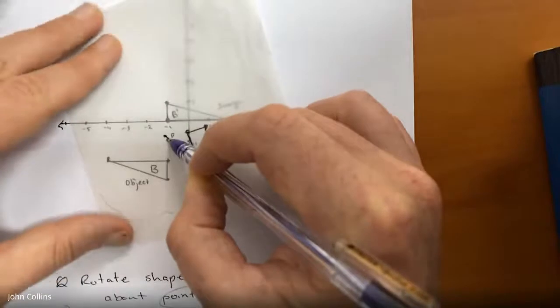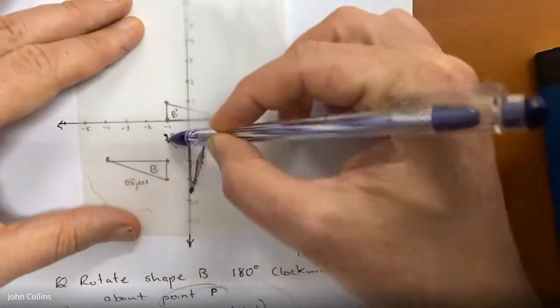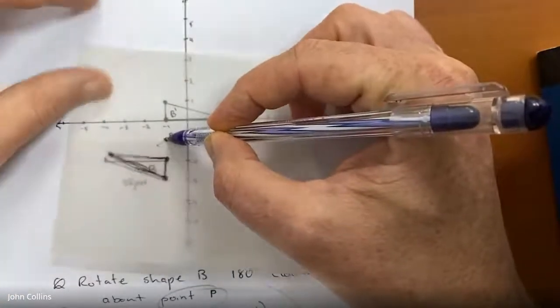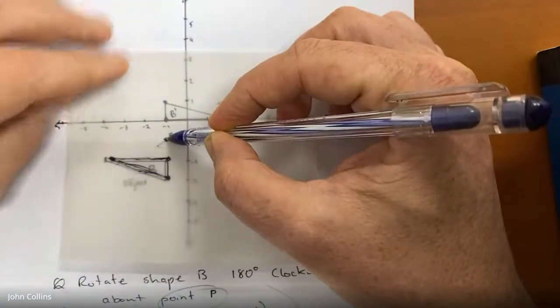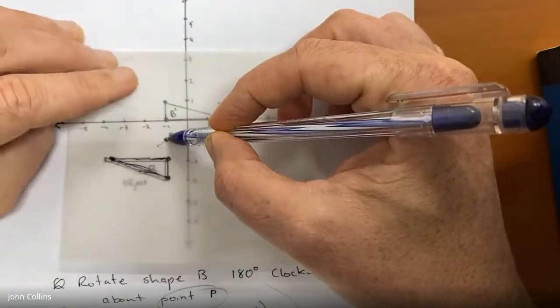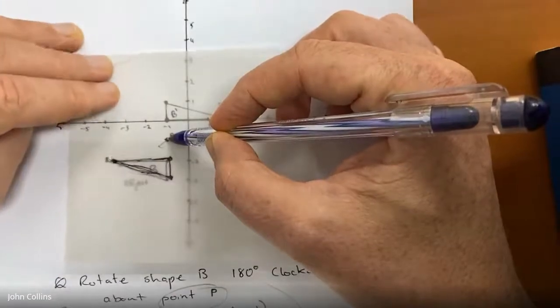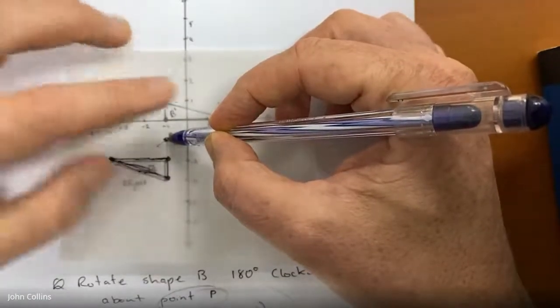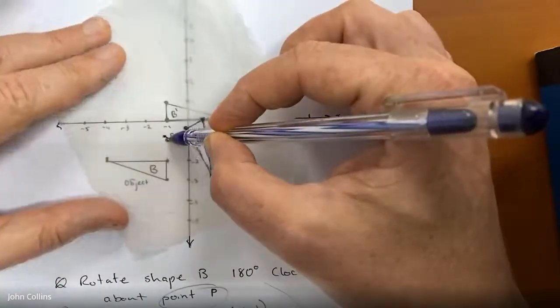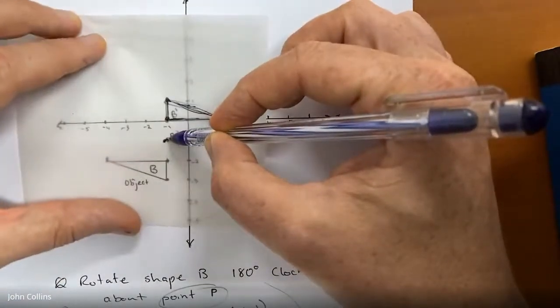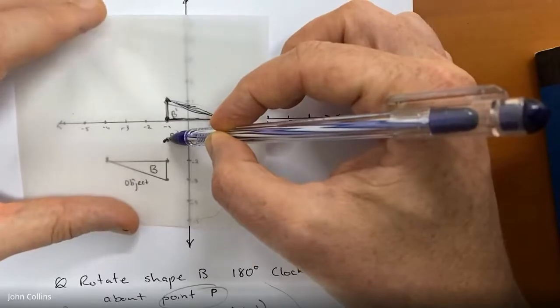And 270 would be here. That's 270 if I was asked that. And this is back to 360. Now, interestingly, 180 degrees clockwise is exactly the same as 180 degrees anti-clockwise. It's halfway around, because this is 90 degrees anti-clockwise, and there is 180 degrees anti-clockwise, going the other way. They're the same. That's interesting.